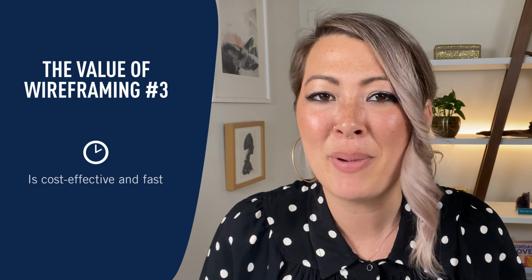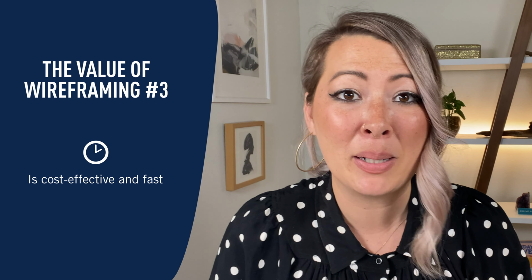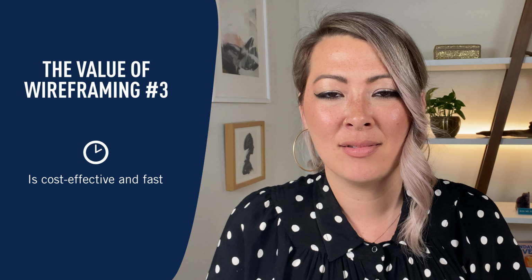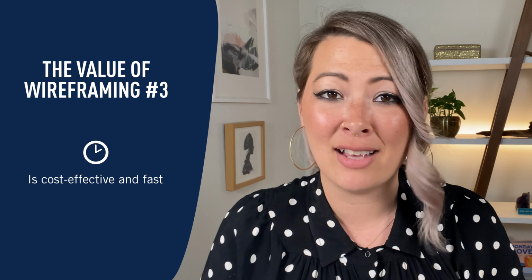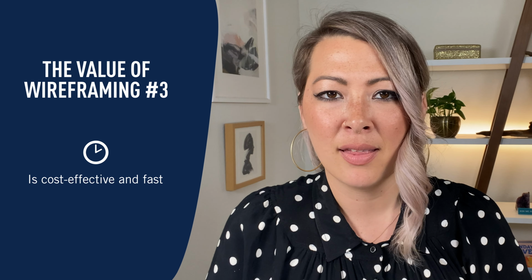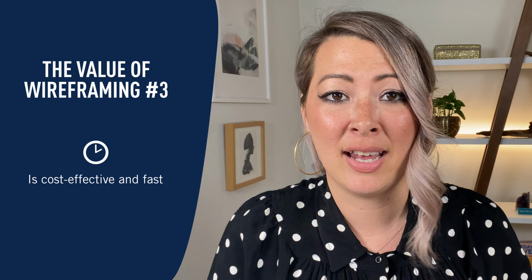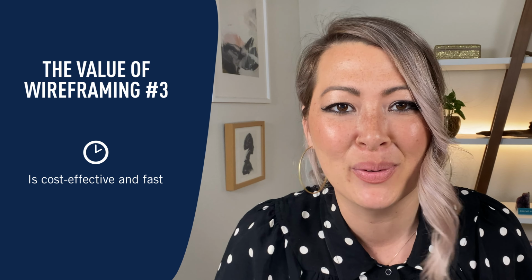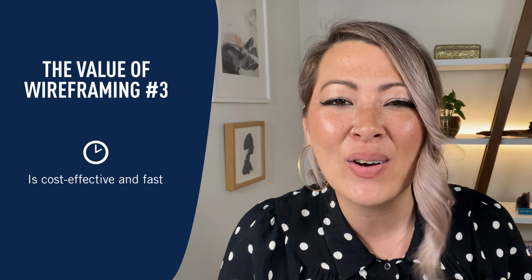It's also cheap and fast. If you have a paper and a pen, you can start wireframing without spending a penny. This is the easiest way to test your designs without spending a whole lot of time and money. The further you go along with your design and the more you put into it, the more you get attached to it too, the harder it is to make iterations and changes.